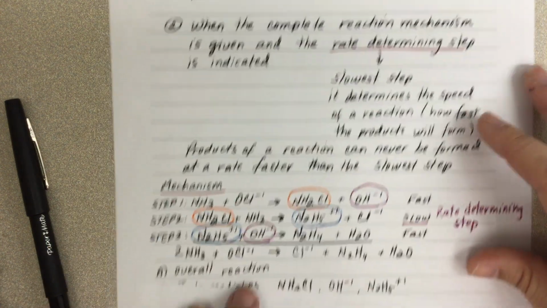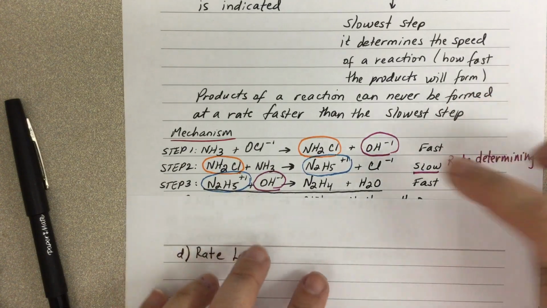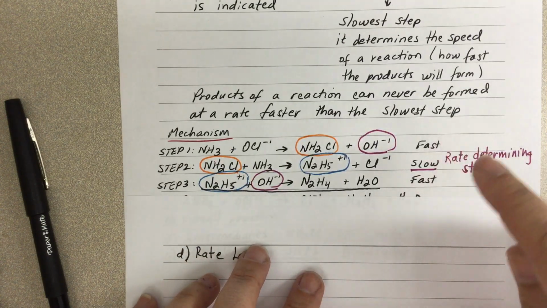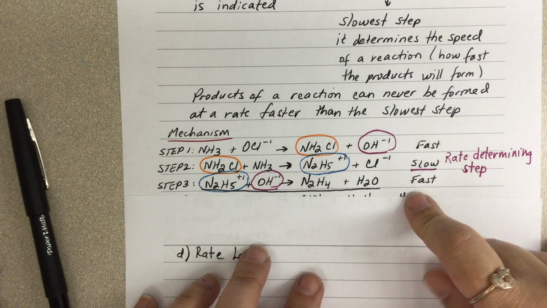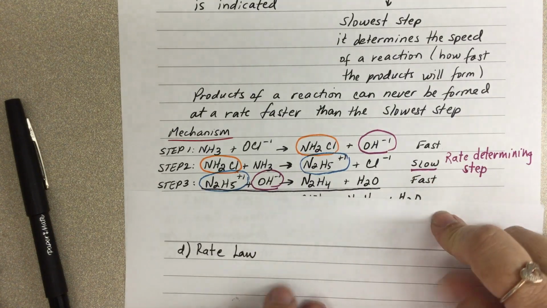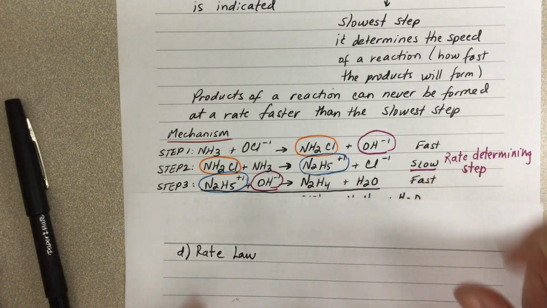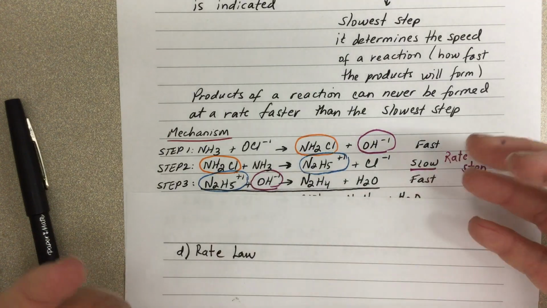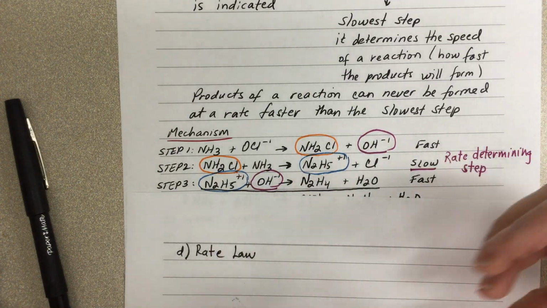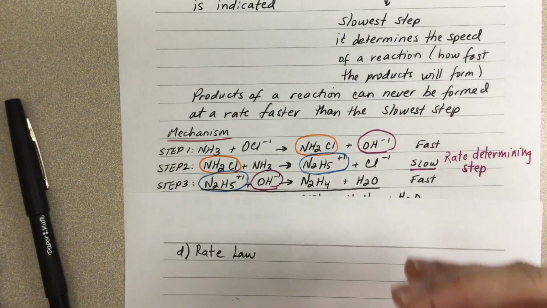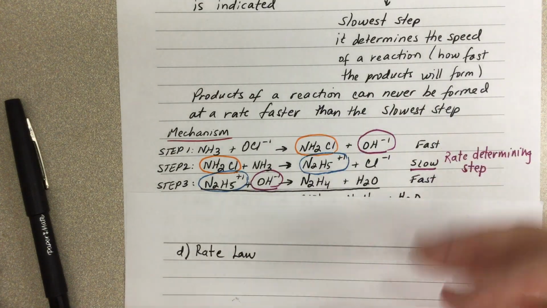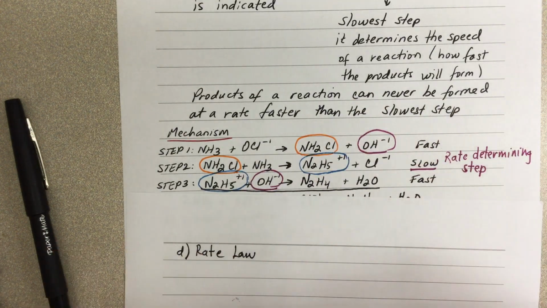So this is one of those cases because you're given the mechanism, and in your mechanism you have the slow step identified. So you can actually write down the rate law using the coefficients. It's an approximation. Okay? Most of the time it is correct, okay? But you still have to check experimentally if that's actually what's happening.